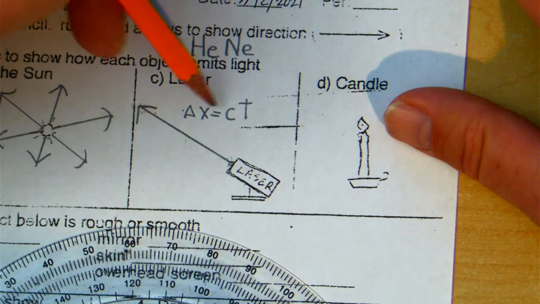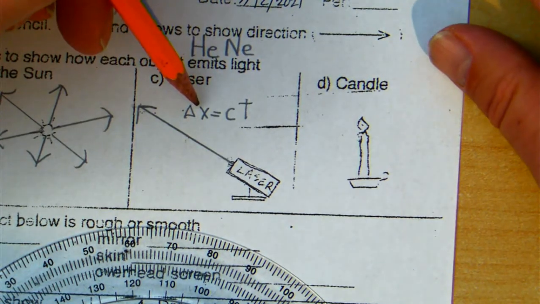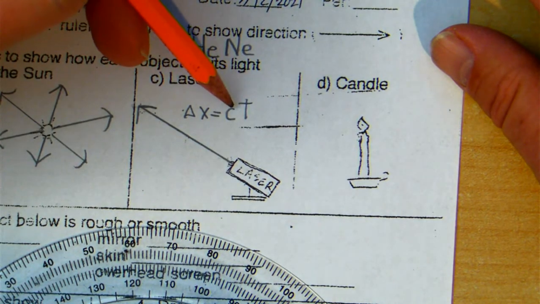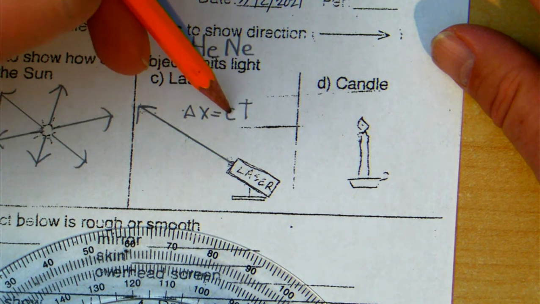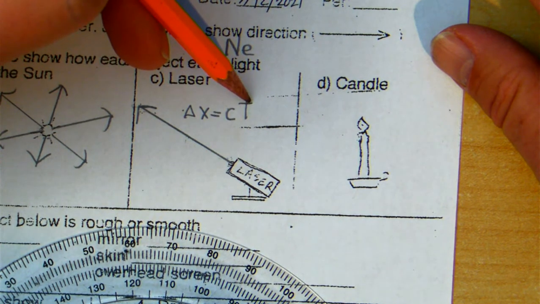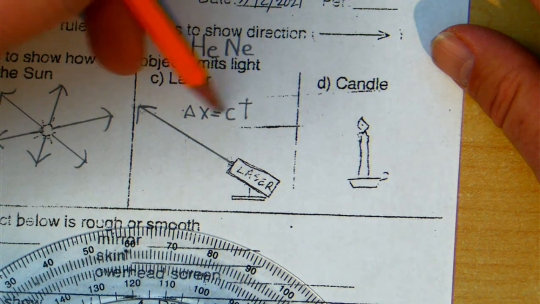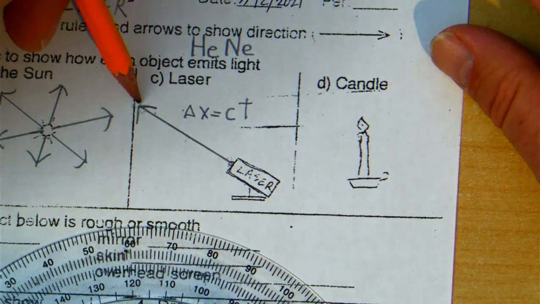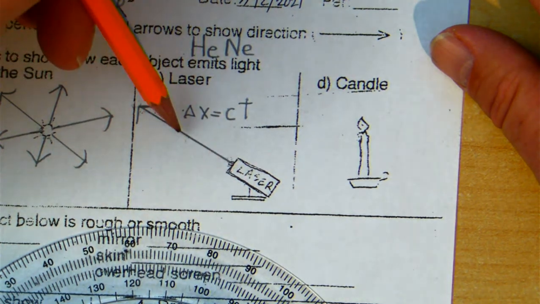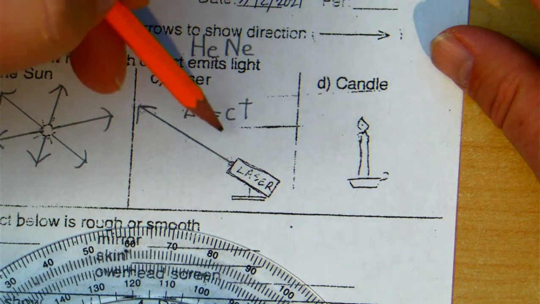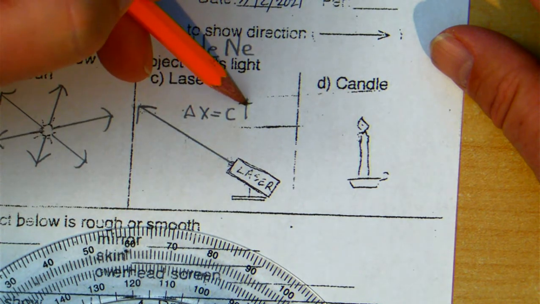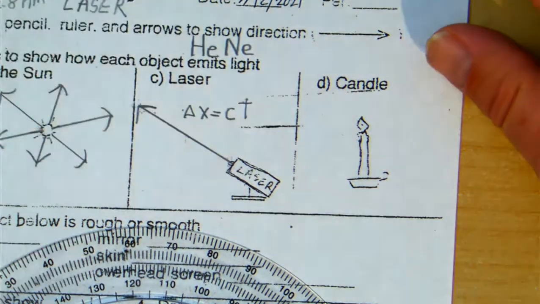And then I mentioned, gosh, we have retroreflectors on the moon, and using distance equals speed of light times time, we actually measure the distance from the Earth to the moon with lasers and telescopes, and we can measure that distance to the nearest inch or so.